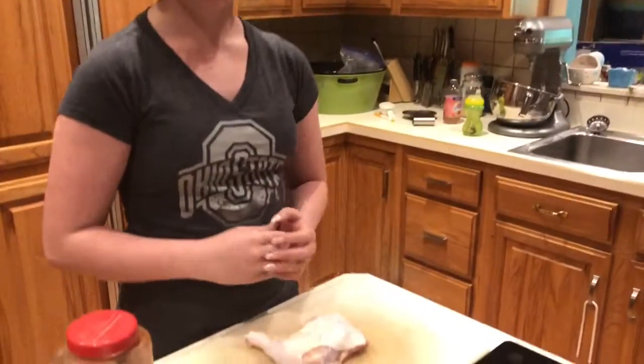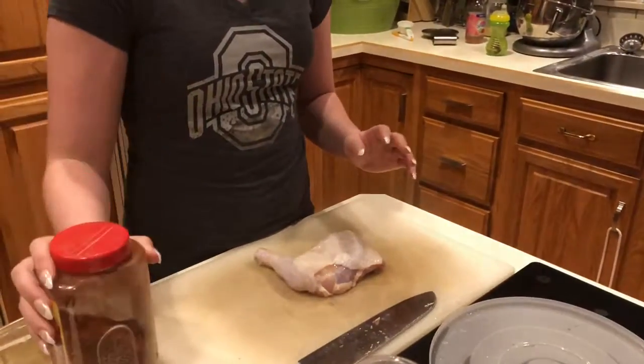Overnight, the chicken absorbs its juices and becomes more juicy and flavorful. We blotted it dry so the seasoning sticks onto it. So you're going to take some paprika.